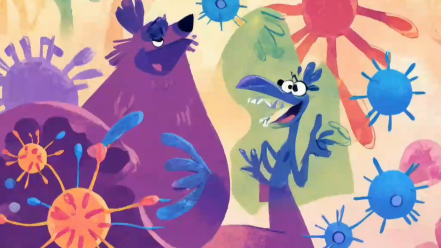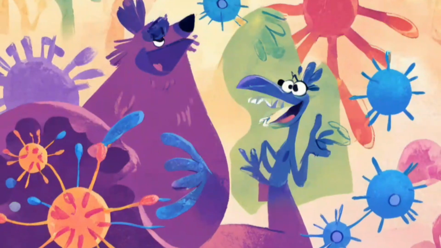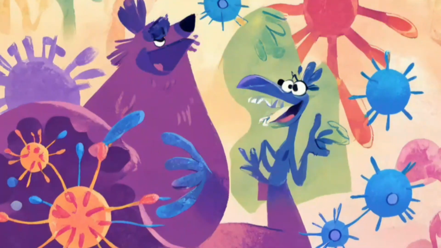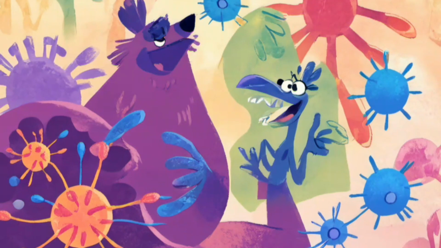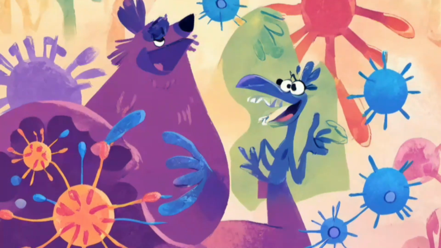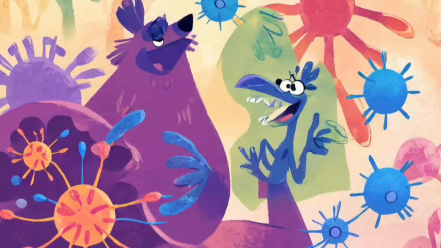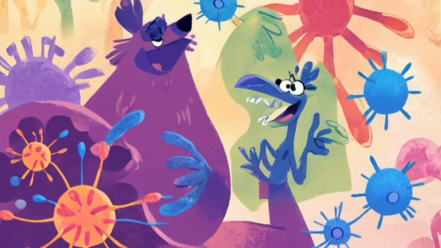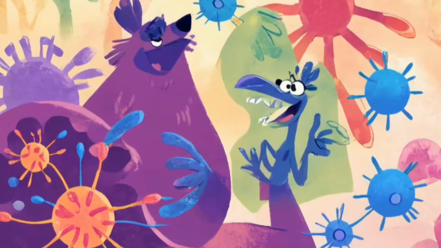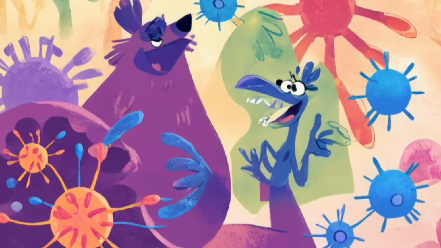Antigens. Antigens are molecules or molecular structures that can stimulate the production of antibodies. They are usually found on the surface of pathogens or foreign substances. Antigens trigger the immune system to produce specific antibodies that can bind to and eliminate the antigens.